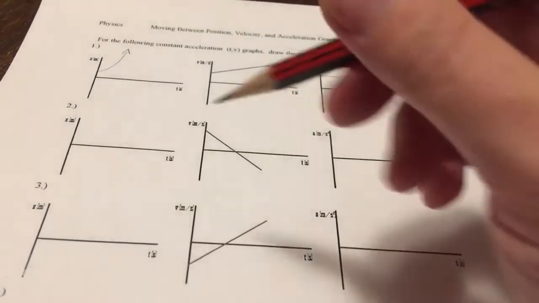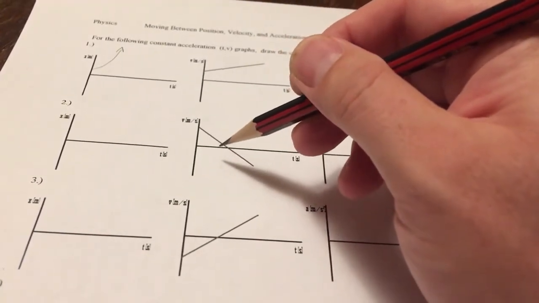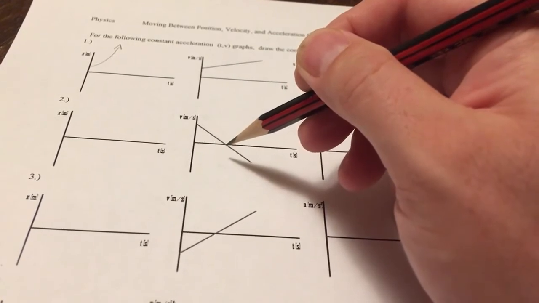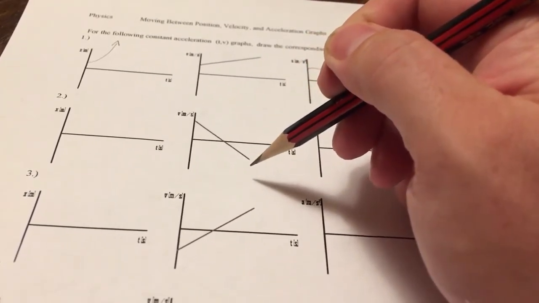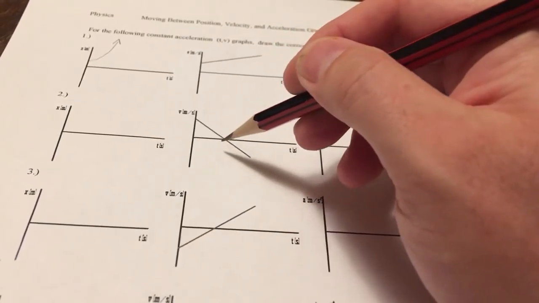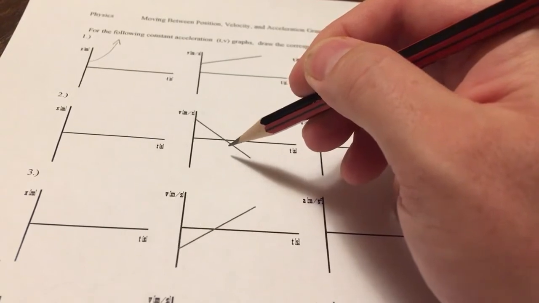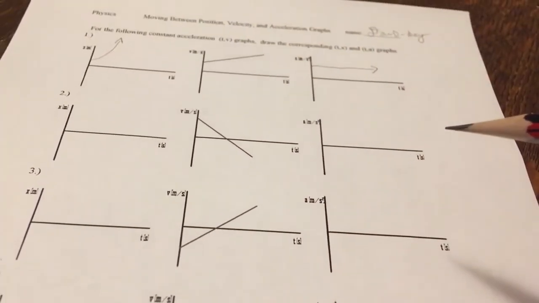In this case, we have velocity. It starts out positive and decreases, and eventually goes to 0. Then it actually increases in the opposite direction. So this describes an object that's slowing down, stopping, and then switching direction and getting faster. Let's take a look at what that motion looks like.